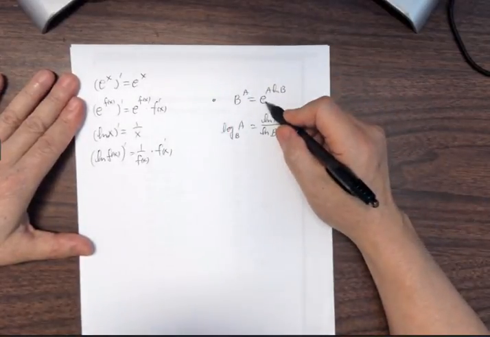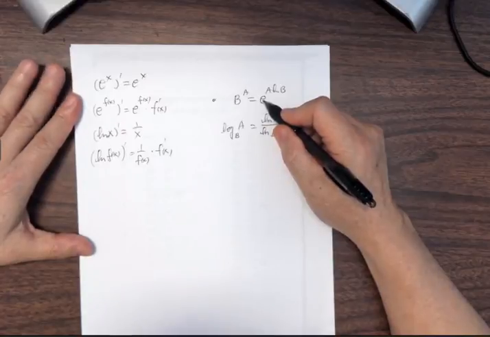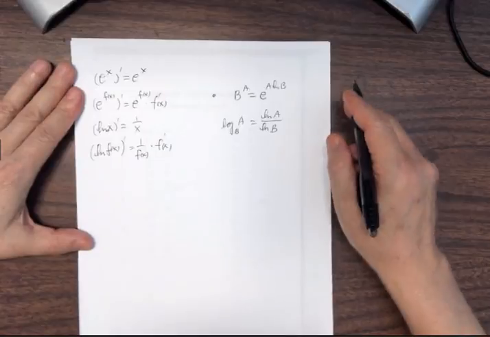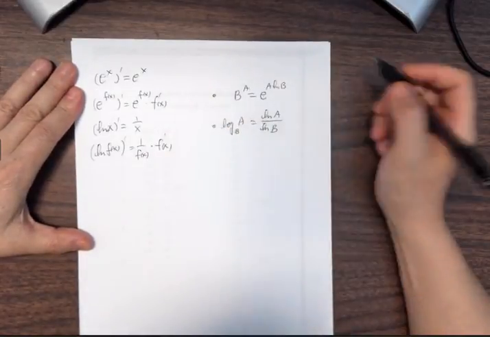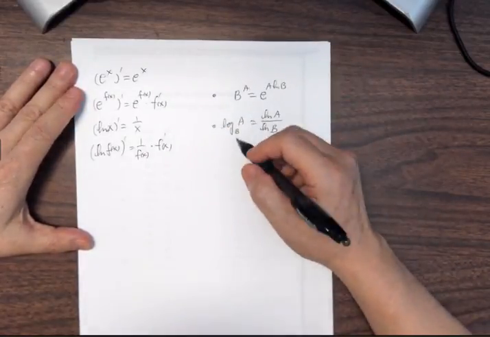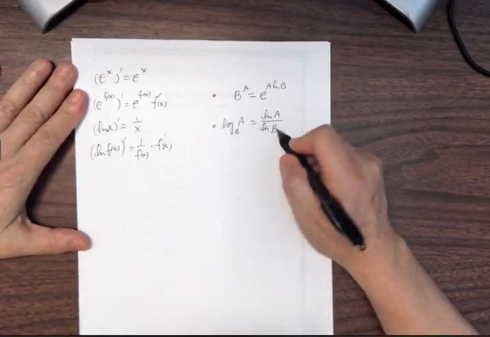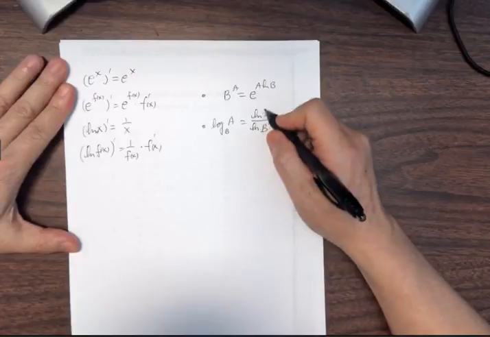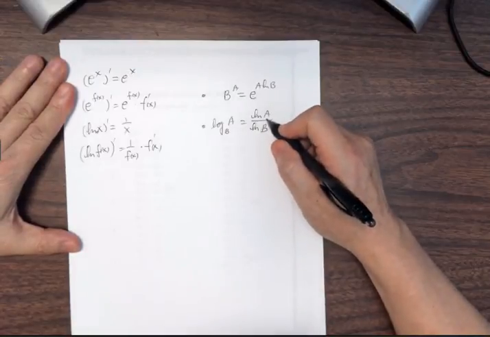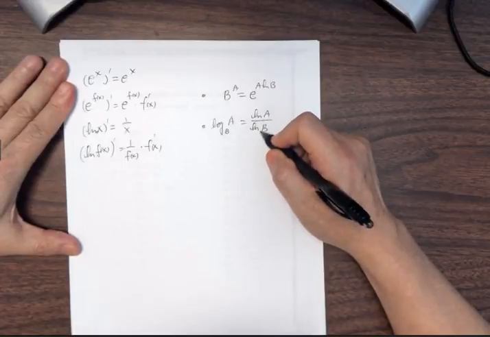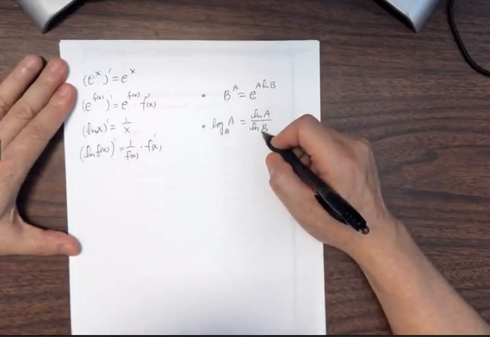Obviously we want to get the natural number e involved because of the formulas available. For the same reason, a general logarithmic expression to base b can be turned into an expression involving natural log to base e. The reason again is obvious.